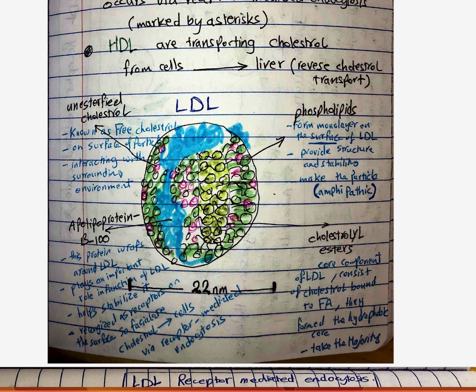So as you can see here, this is the low density lipoprotein, and the first component is the phospholipids, composed of hydrophilic and hydrophobic regions.